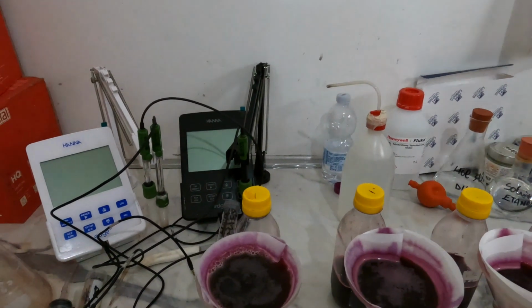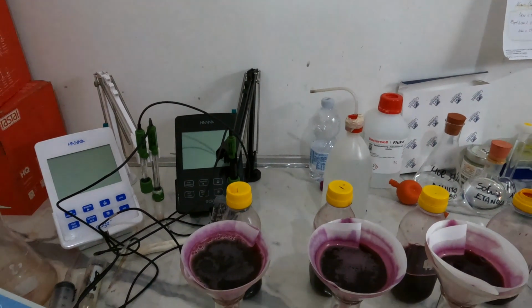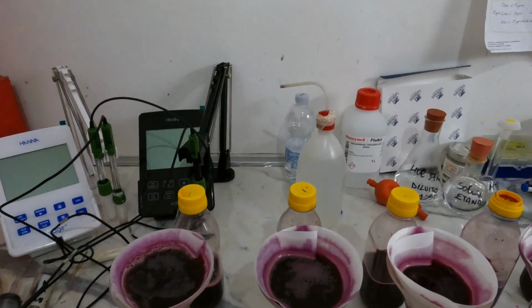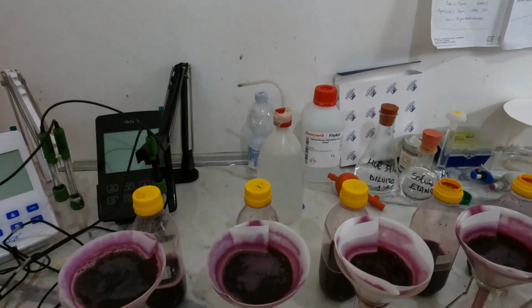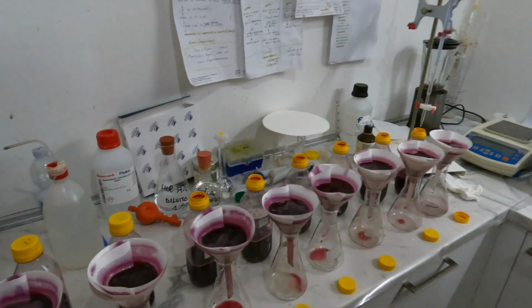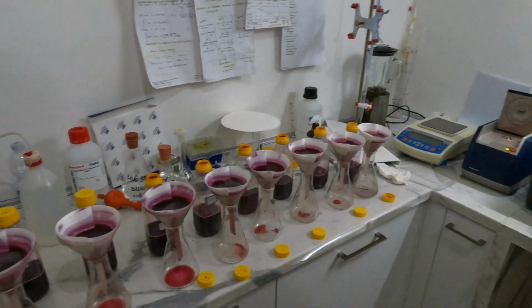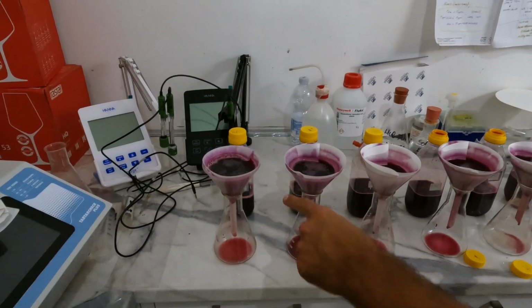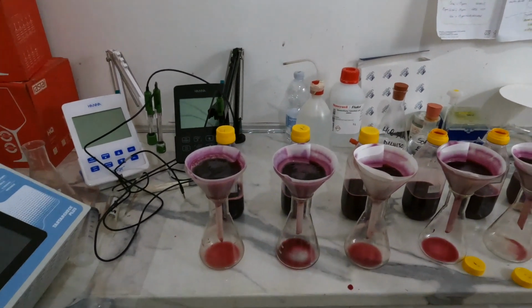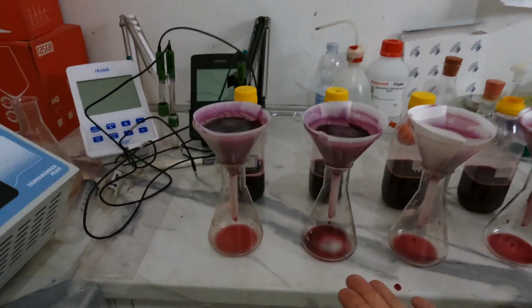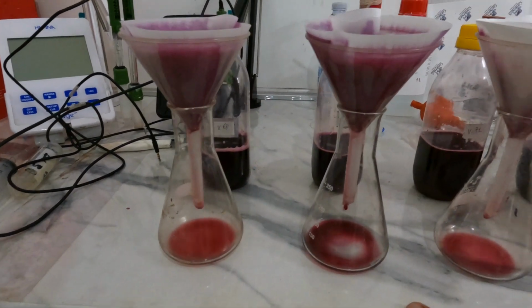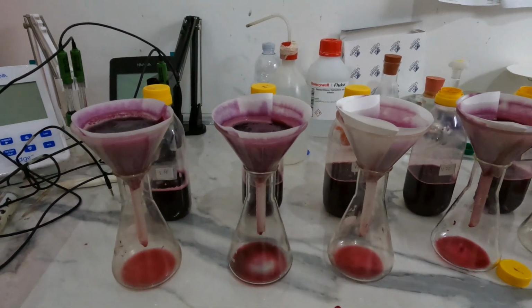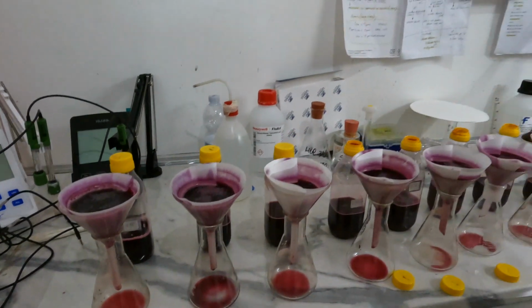Or is it... They are different tanks. Oh, different tanks? Yes. Okay. So how many days has passed? Every tank is at a different step. For example, 68, 78 is the start of fermentation, but 69 is at the end of fermentation.